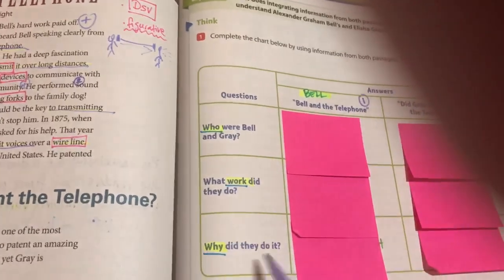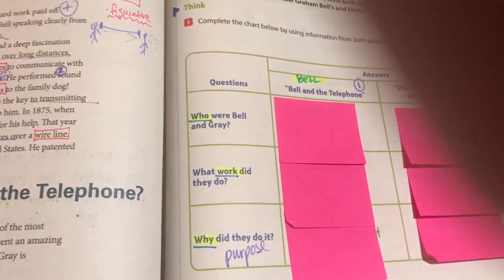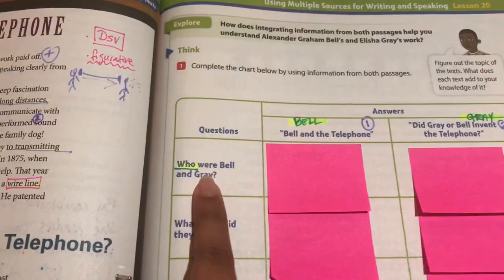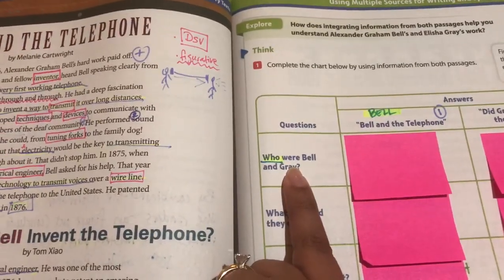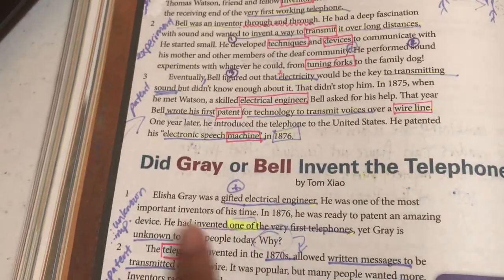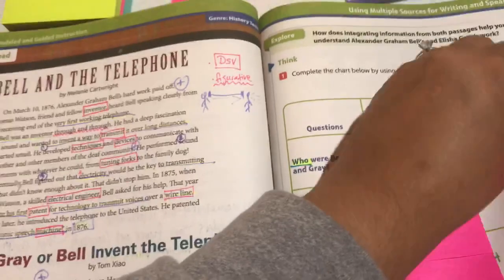What work did they do? Why did they do it? Or what was their purpose for this work? And who were Bell and Gray? If you haven't done this one yet, go ahead and look in your two texts. It says that Bell up here was an inventor, and that Gray was not only an inventor, but also a gifted electrical engineer.